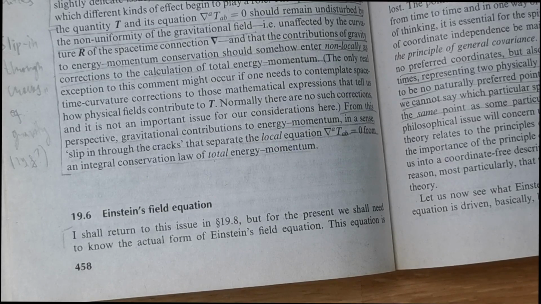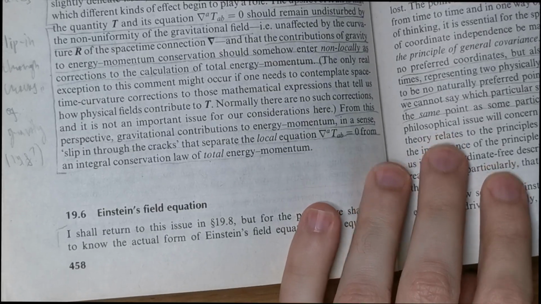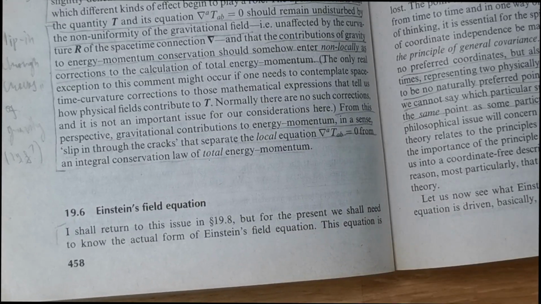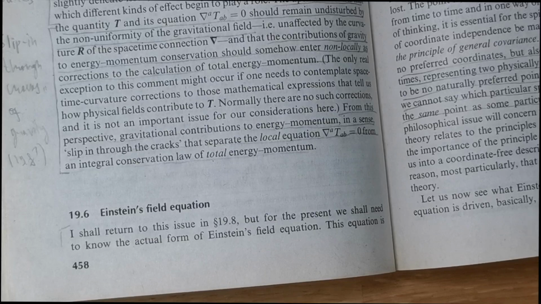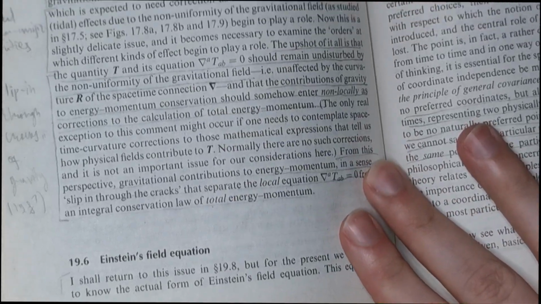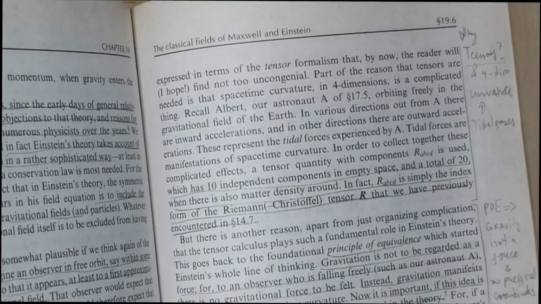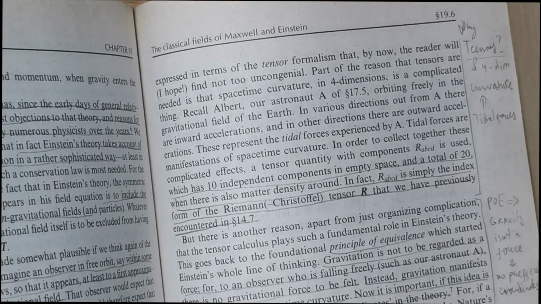Okay, I'm back. So the next chapter is about deriving the Einstein field equation. It sounds really strong, but it's really a loose derivation. The first part of 19.6 is about tensors. Why do we use tensors here?